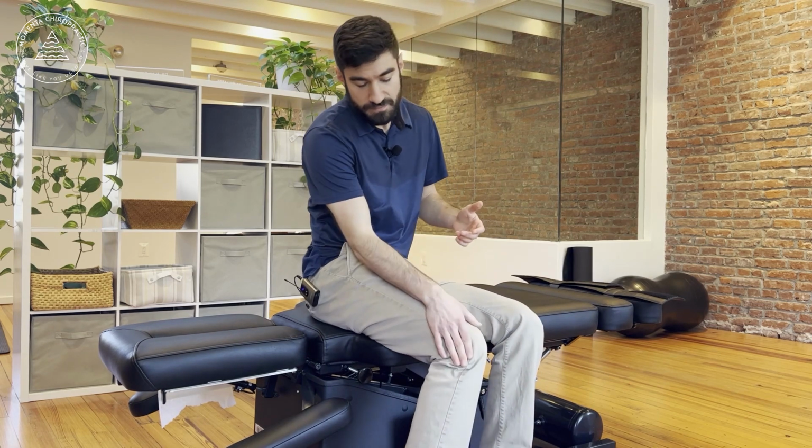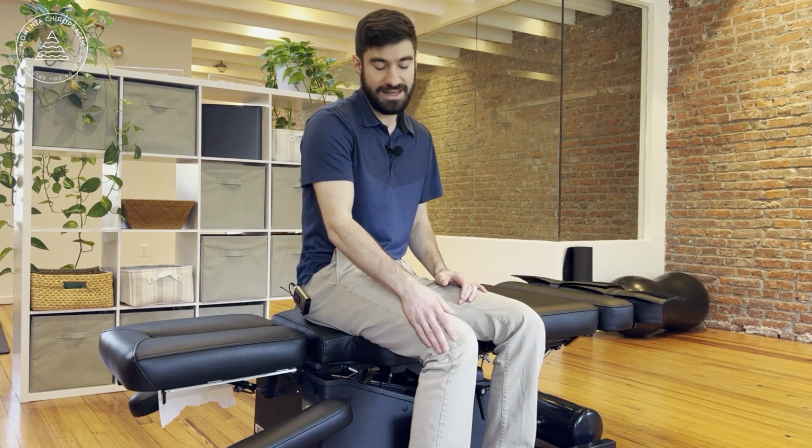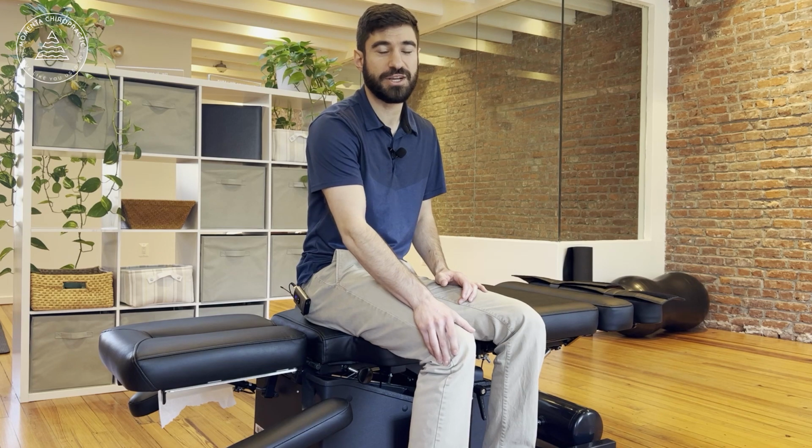IT band syndrome is a pain complaint that is most often found in runners, but can also come up in patients who are weightlifters or play sports that require a lot of squatting or lunging. Essentially, it's a pain complaint that pops up on the outer portion of the knee, just below the knee joint, and becomes a sharp, almost pinching or burning pain in that region.